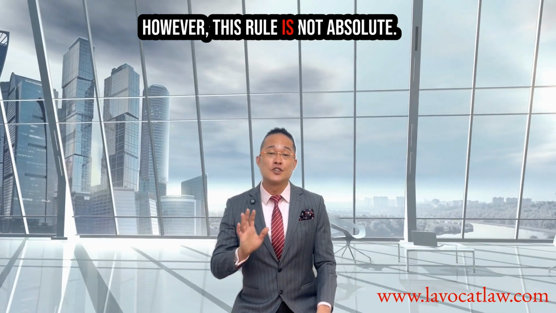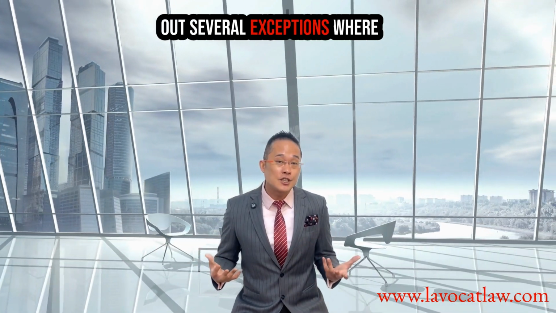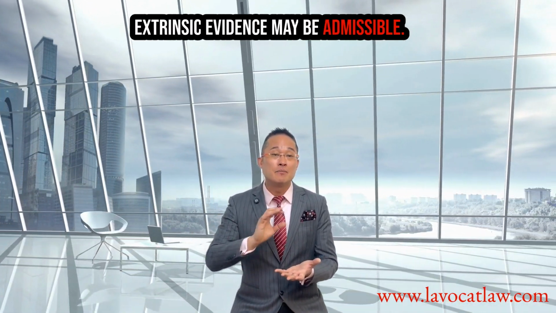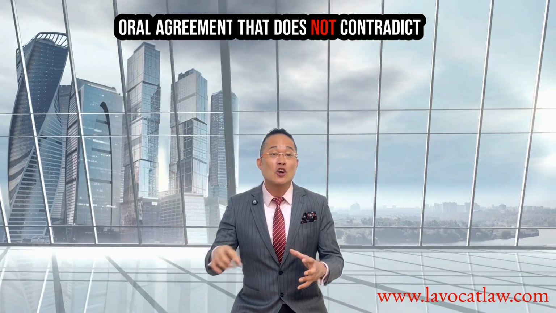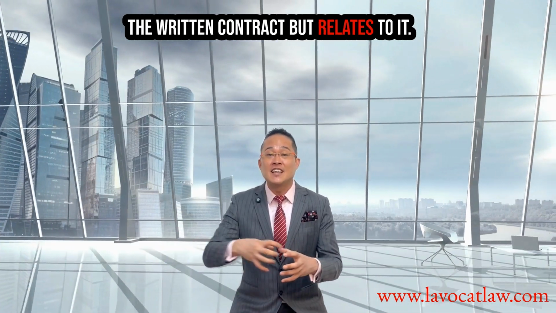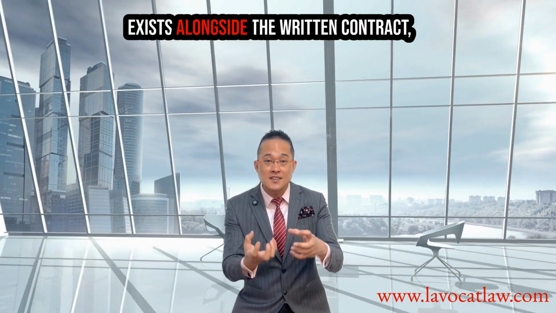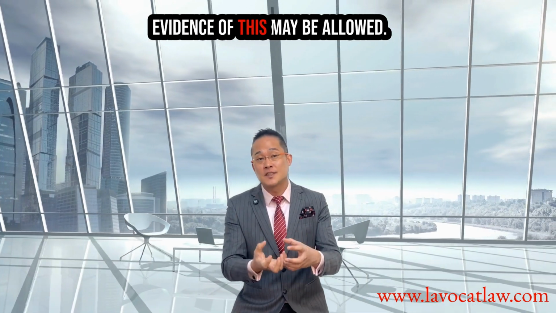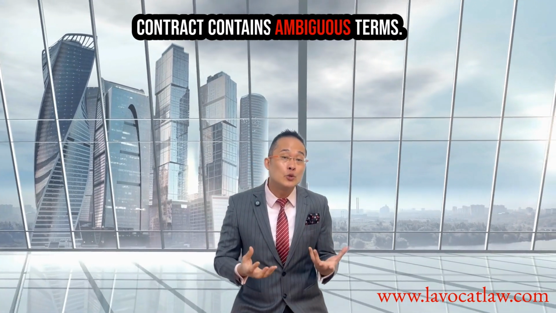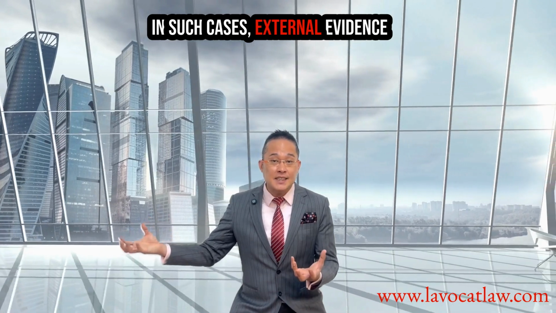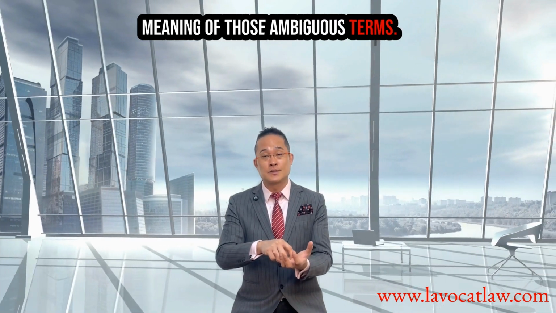However, this rule is not absolute. Section 94 of the Evidence Act sets out several exceptions where extrinsic evidence may be admissible. One exception is where there is a separate oral agreement that does not contradict the written contract but relates to it. If an independent verbal agreement exists alongside the written contract, evidence of this may be allowed. Another exception applies when the contract contains ambiguous terms. In such cases, external evidence may be introduced to clarify the meaning of those ambiguous terms.